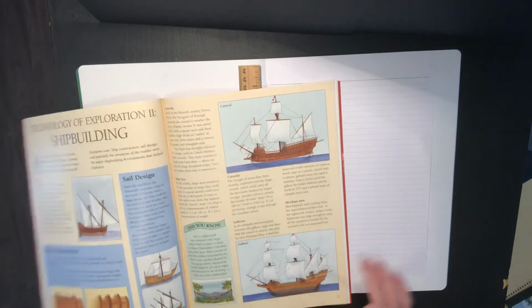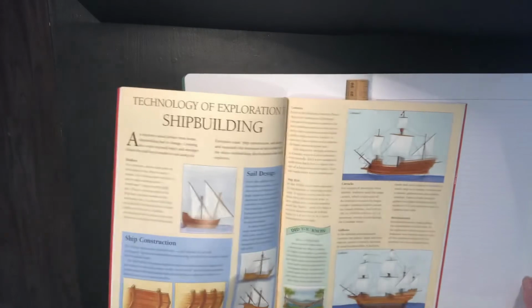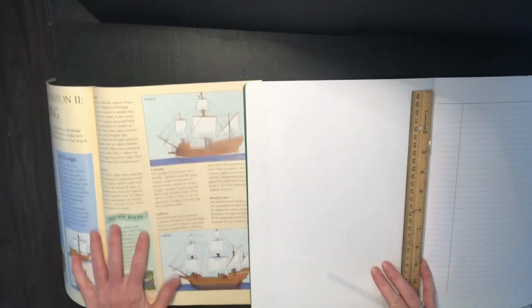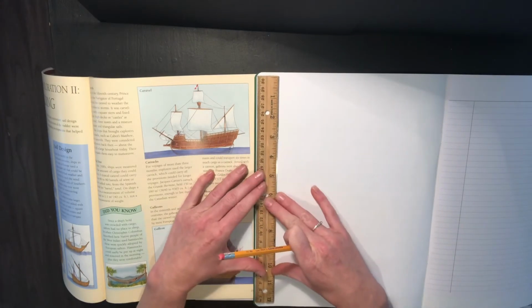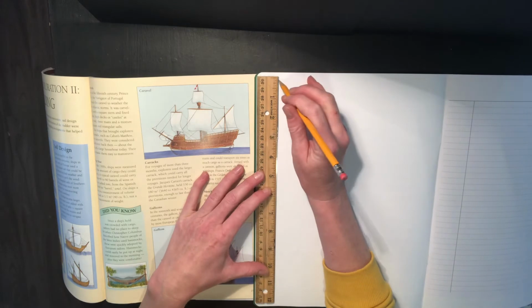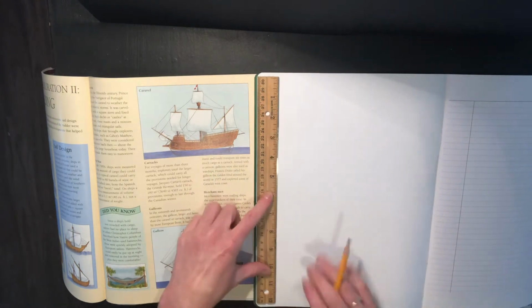So I'm starting with a really simple picture and I'm just gonna copy it. I put it beside me, and sometimes if you wanna frame in your page, you just trace along the edge.